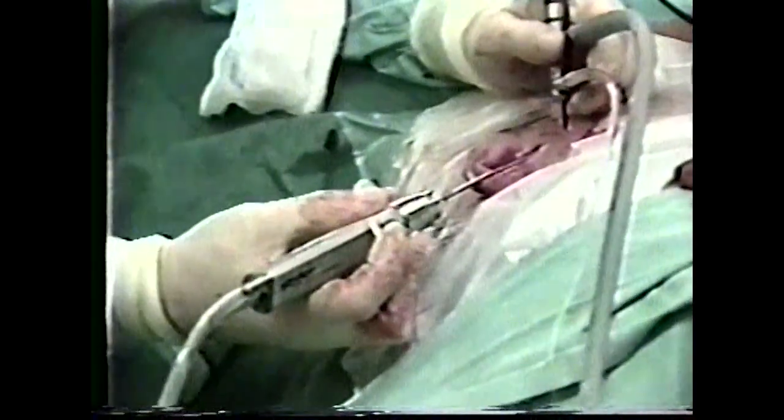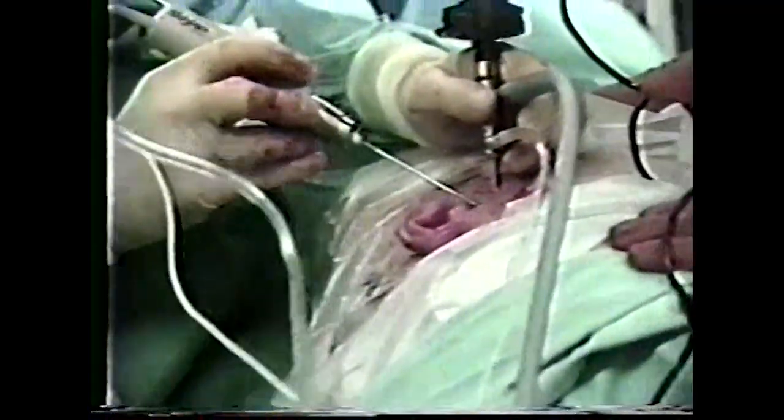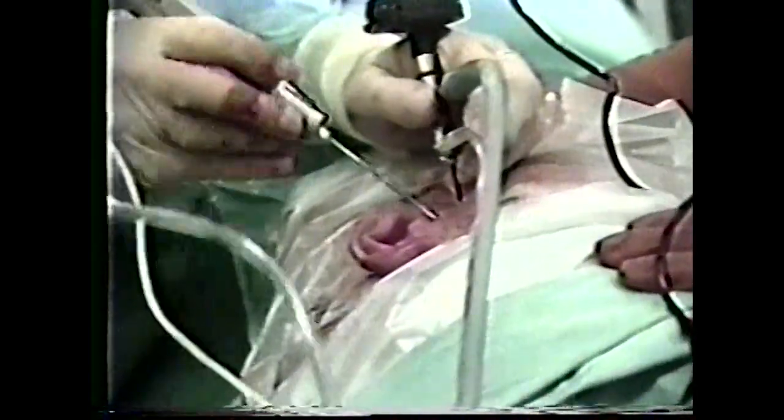In these examples, a cup forceps and a power debrider are shown being inserted percutaneously through the infralateral portals.